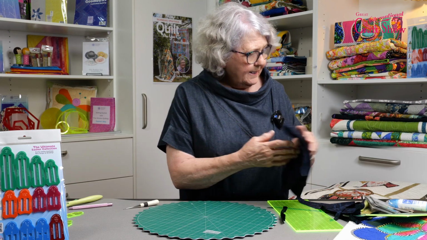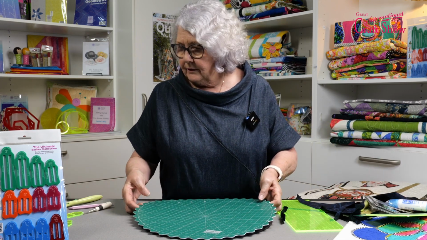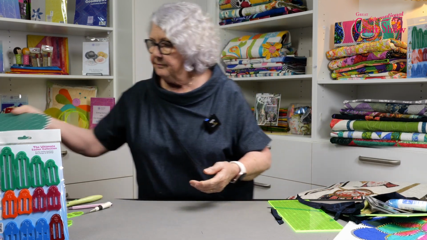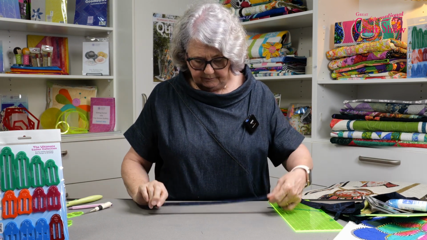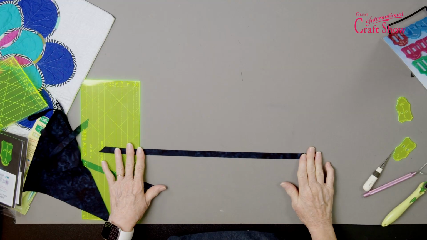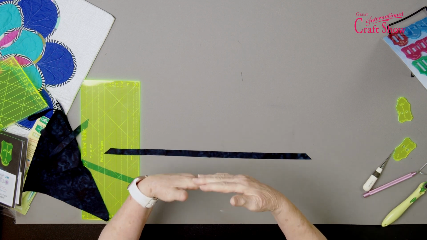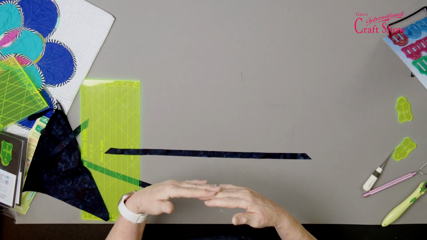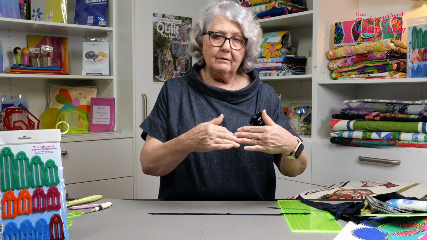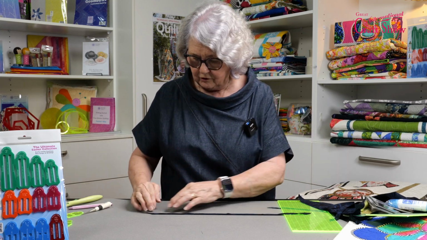Now, to make our bias, we'll just get this mat out of the road. We've got our piece of fabric. It's nice and straight, because when you fold your fabric, in the first session of this, I showed you how to fold your fabric properly so you don't get those dog legs. So go back and watch that if you haven't already watched it.